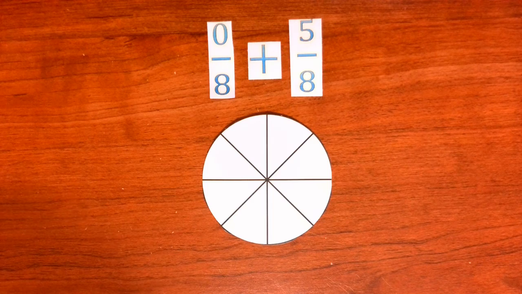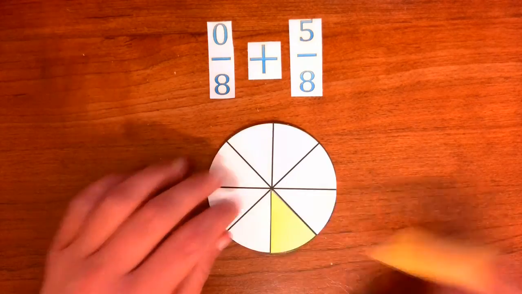Here is our first example. First of all, we're going to need to get 0/8. If we get 0/8, we get no 8s, and therefore we do not get anything. The next step is to get 5/8. Let's go and quickly do that right now.